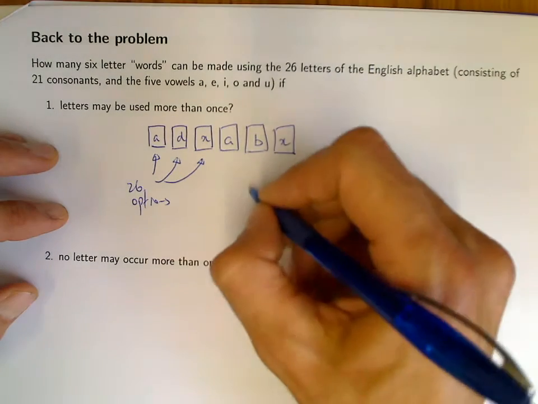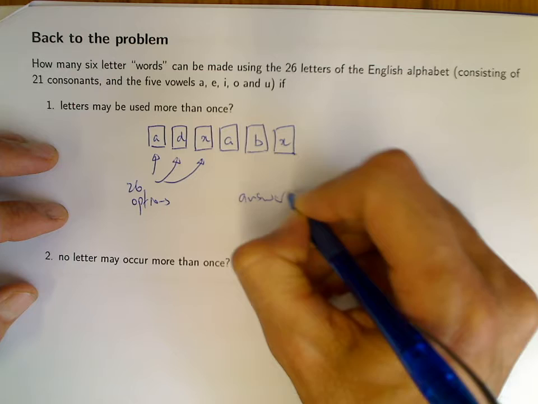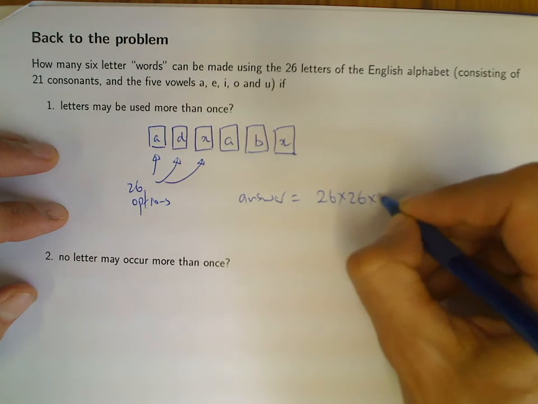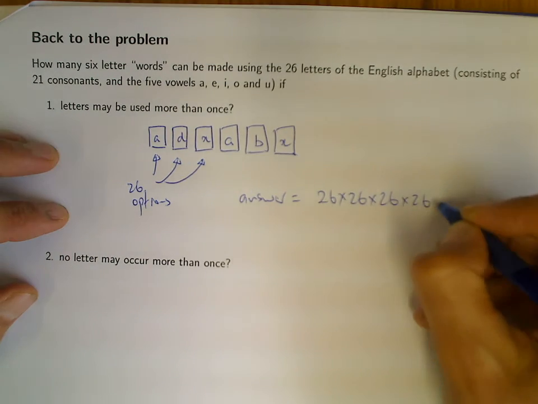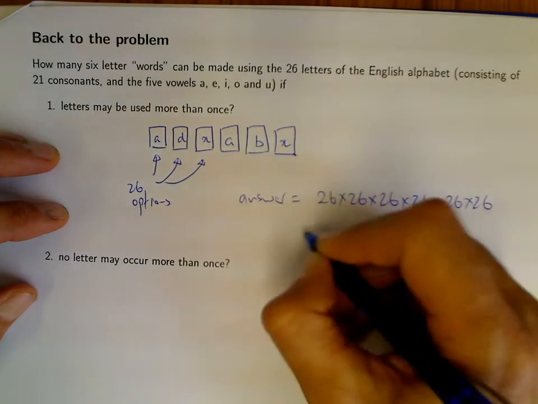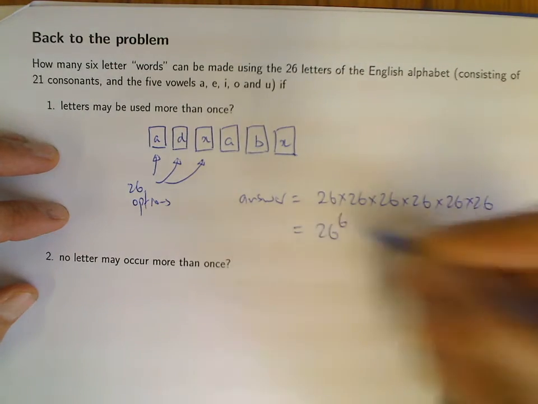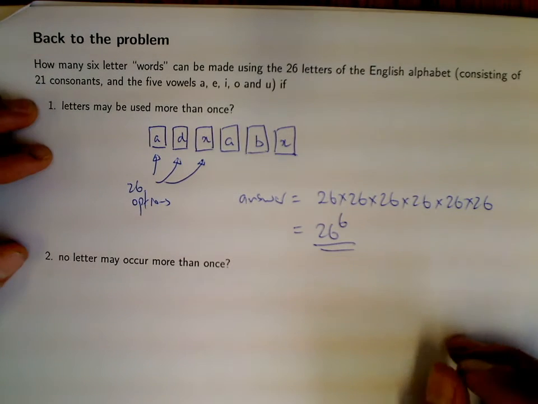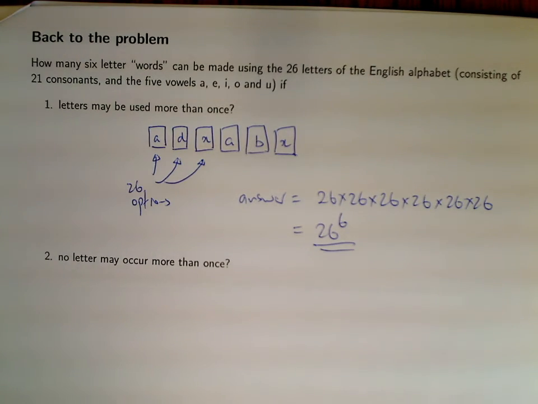And so the answer is just going to be 26 times 26. How many have I got so far? That's 4. Okay, so I should have just written it this way to start with. It's just 26 to the 6. So that's the answer to the first question.